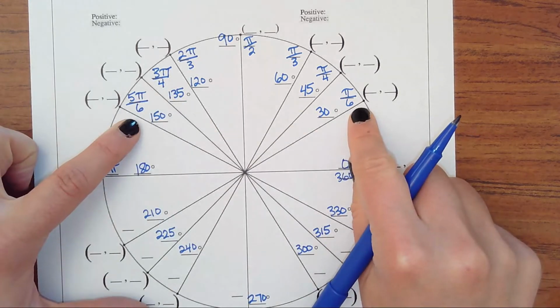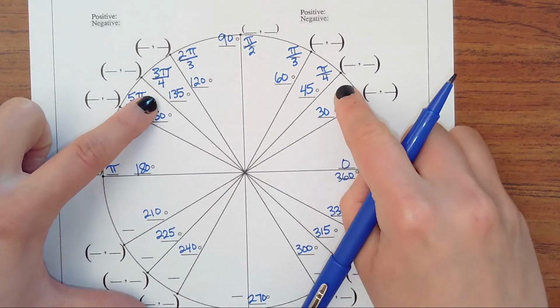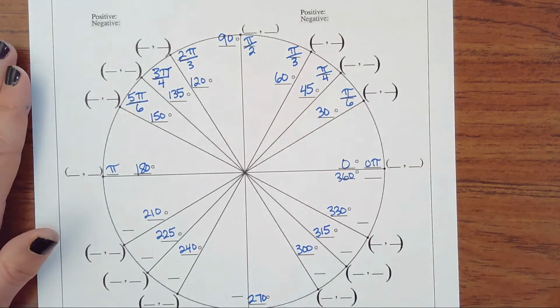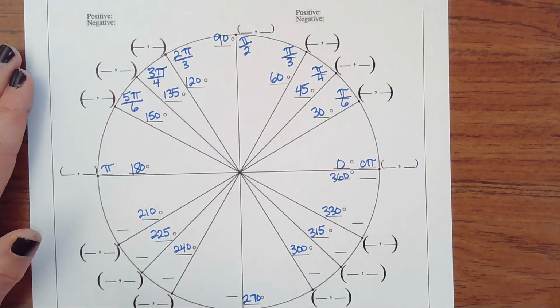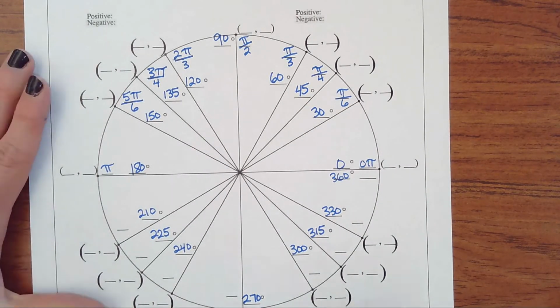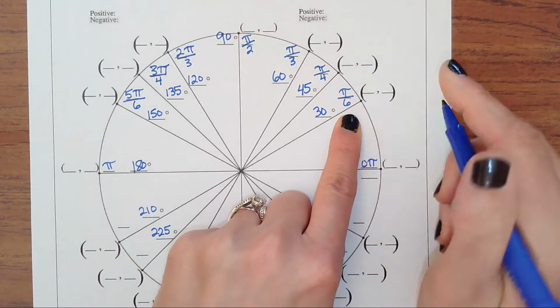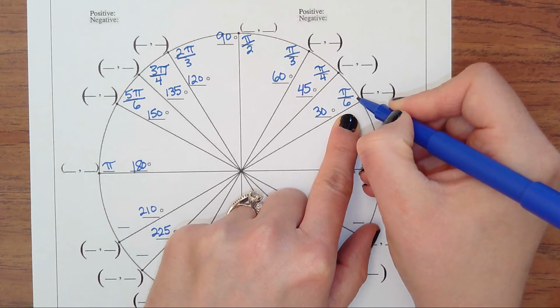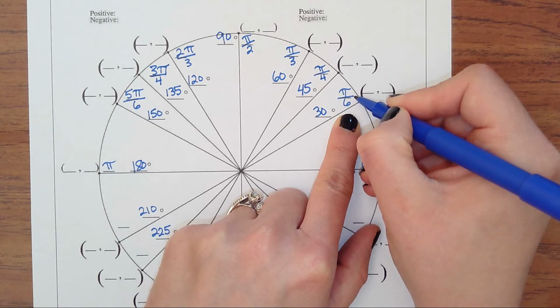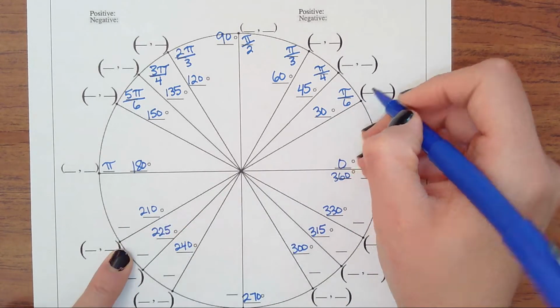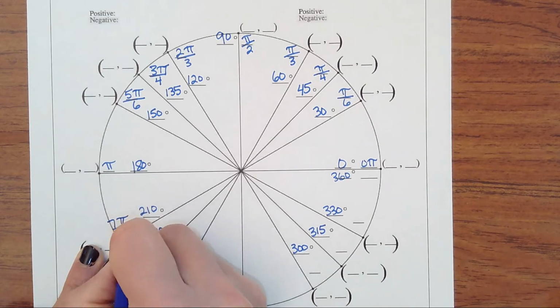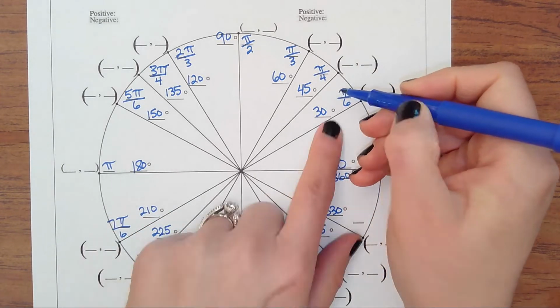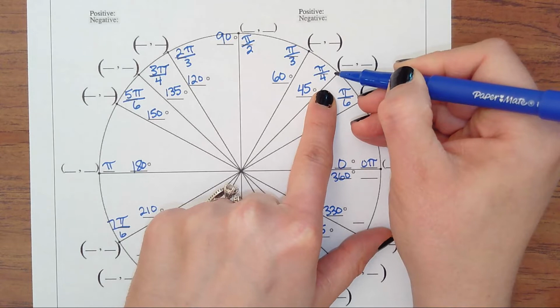So these will be your out of sixes, your fourths, your thirds. Then from there, remember that half a circle is a pi. So start at pi over 6. Think this is 1/6 plus another whole, which would be 6/6. That would be 7/6. So this would be 7 pi over 6. This would be 1/4 plus another whole, which would be 4/4.